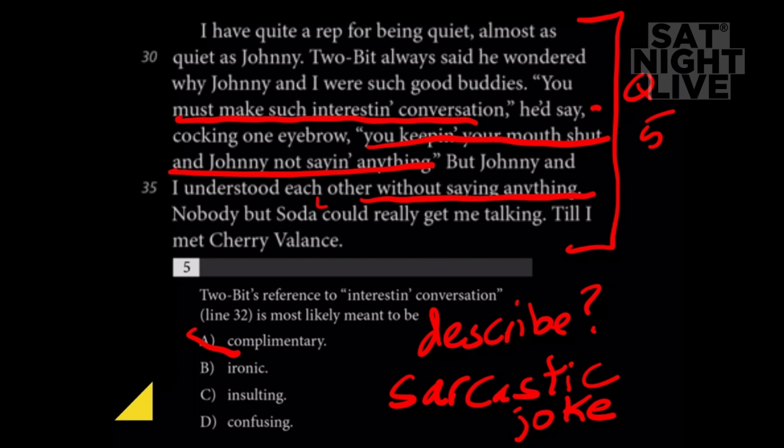Ironic is possible because we know that Tubit doesn't really mean that their conversation's interesting. Maybe I'm not sure if that's exactly the right word, and I call it a maybe. Insulting would be taking the idea of sarcasm too far. If I look up, he's not necessarily insulting them, right? We might infer that from outside the passage, but all he's saying is the conversation wouldn't actually be interesting. On the SAT, you would need to find evidence with your pencil that he actually thinks this is a negative or a bad thing.